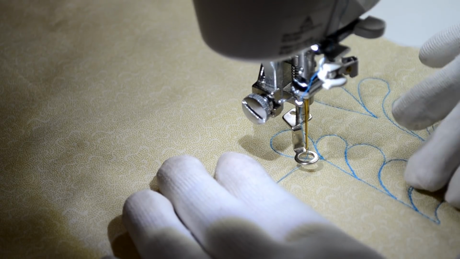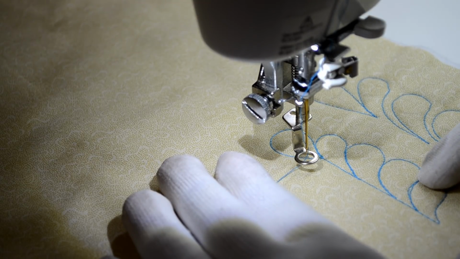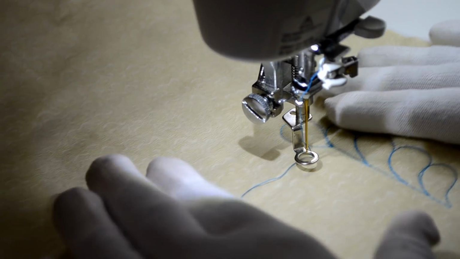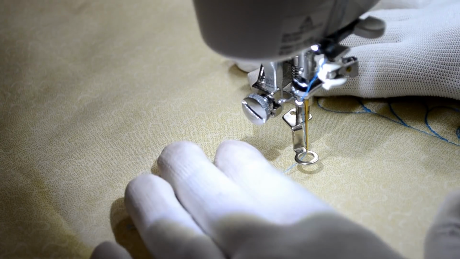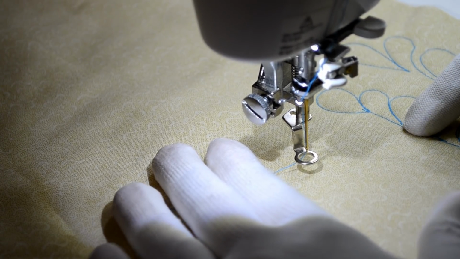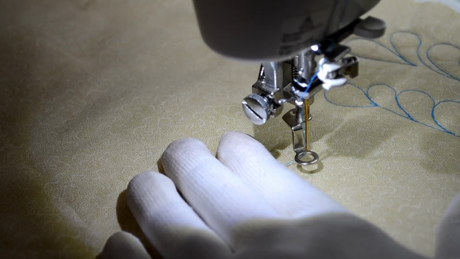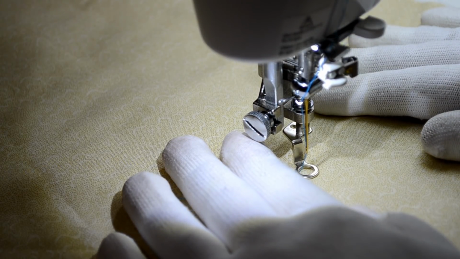So these ones are a little slower to stitch because you're doing the backtracking. Now I'm going to show you my favorite type of feather. It also requires some backtracking, but not nearly as much as this one. The reason why I really like this feather is there's so much you can do with it.